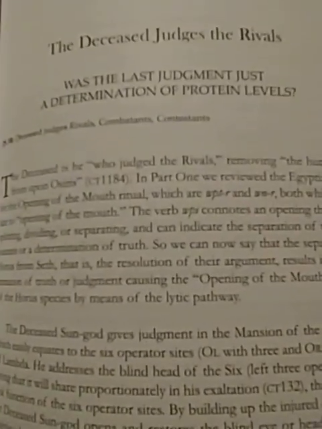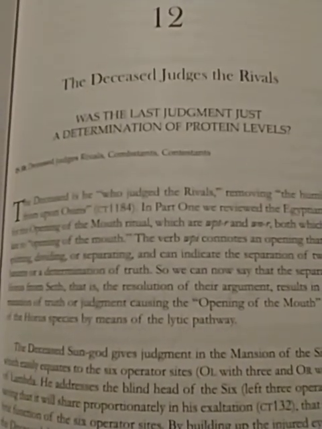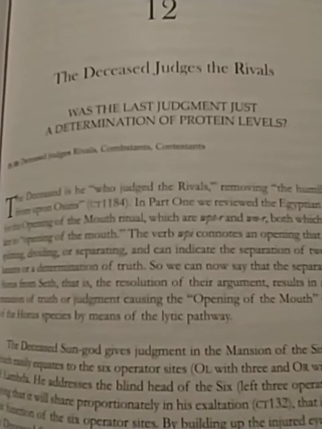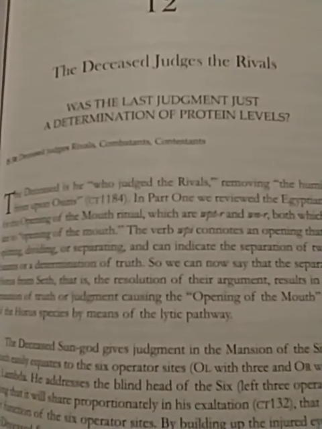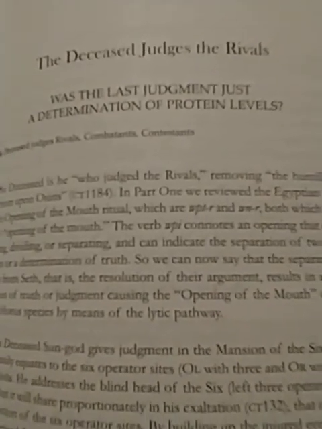The Isis Thesis, Chapter 12. The deceased judges the rivals. Was the last judgment just a determination of protein levels?